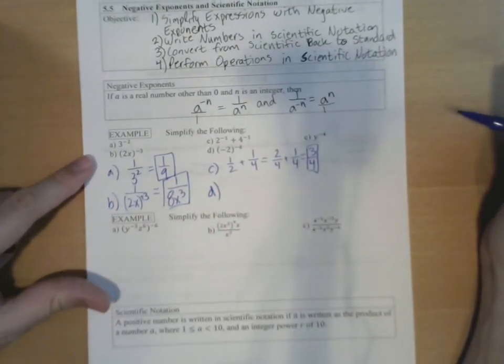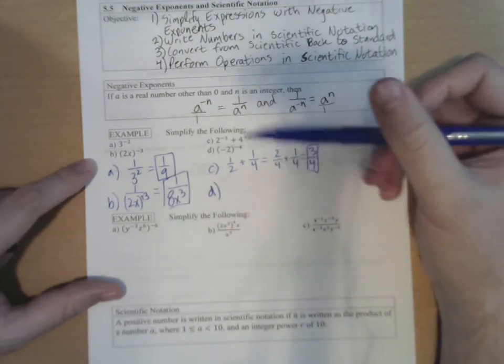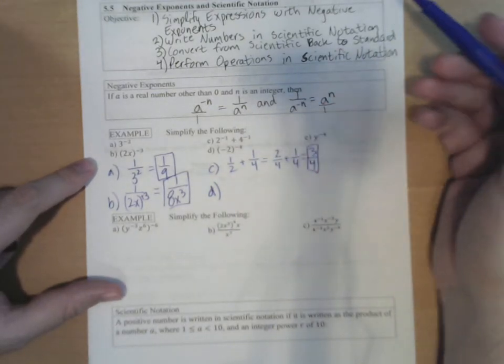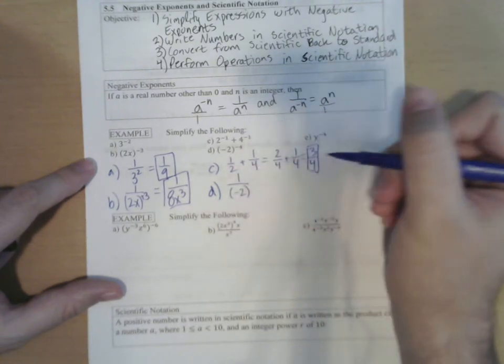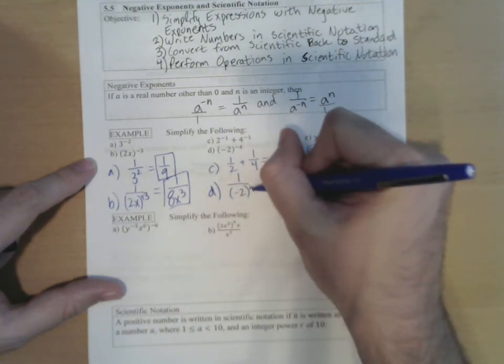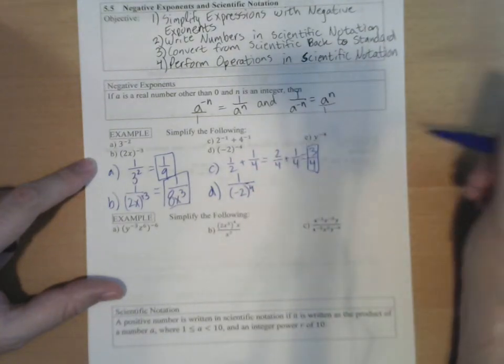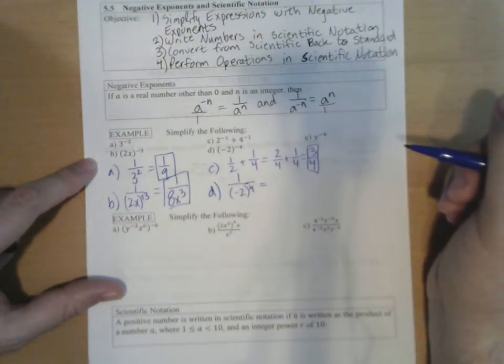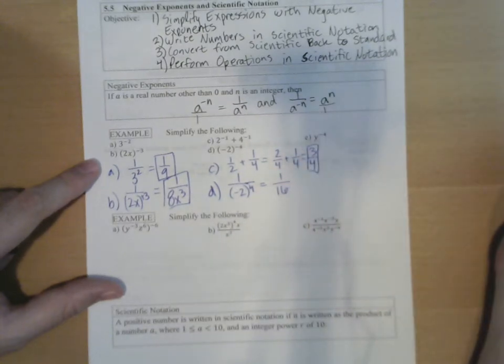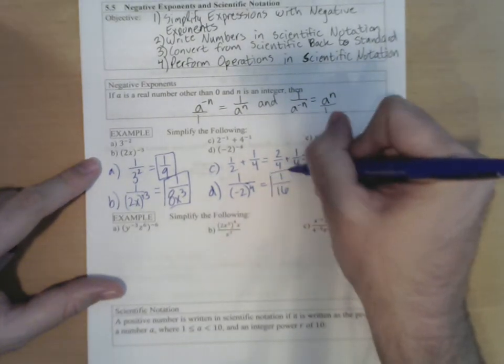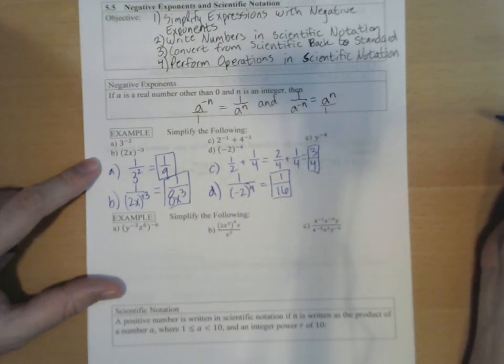D, again, is trying to trick you, but not in the way that you may be thinking. The parentheses are on the negative, so when we put it to the bottom, the whole thing, including the negative sign, comes down. And we have negative 2 to the 4th, which of course is going to be 1 over 16, since it's an even power: negative 2 times negative 2 times negative 2 times negative 2.